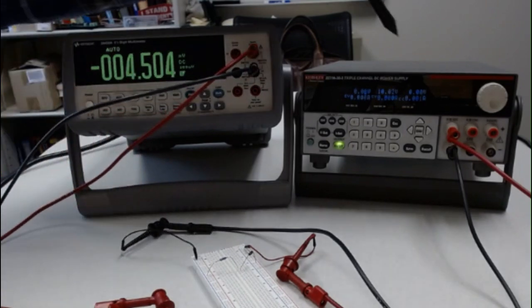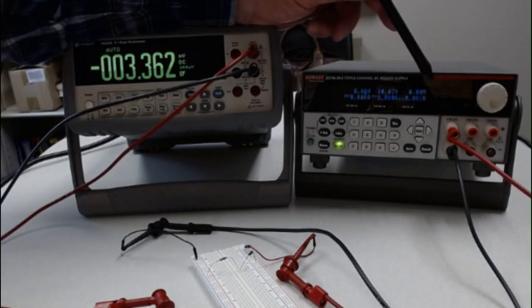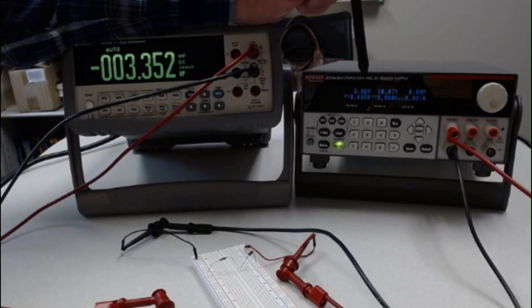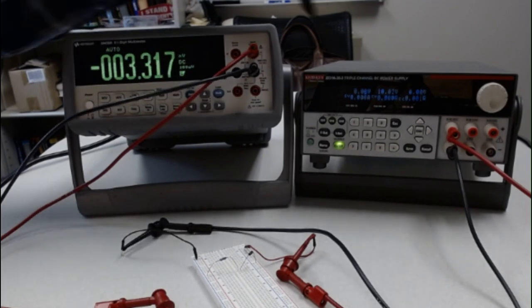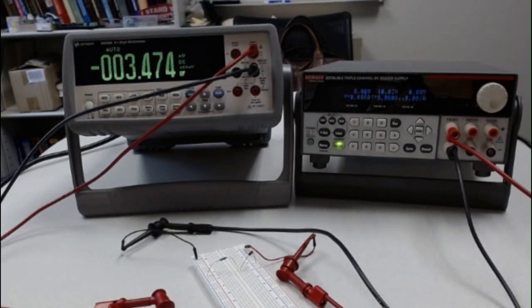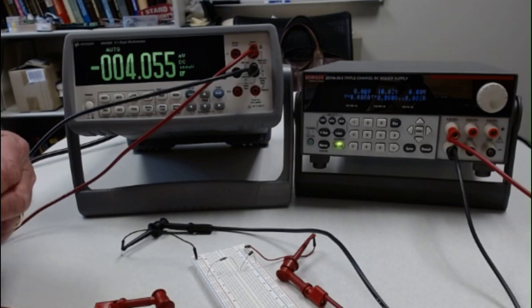So we have our power supply over here set up at 0 volts, and we are reading over here with the voltmeter, and we're basically going to be taking readings of volts and then current based on different settings of the power supply. So we're going to put some jumpers in to make it a little easier to get these readings.